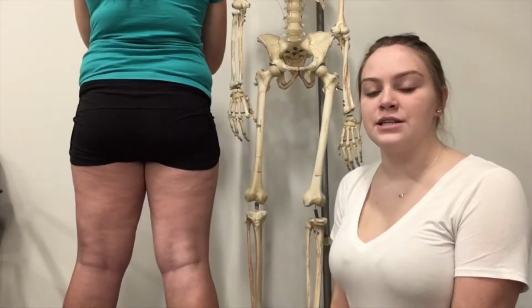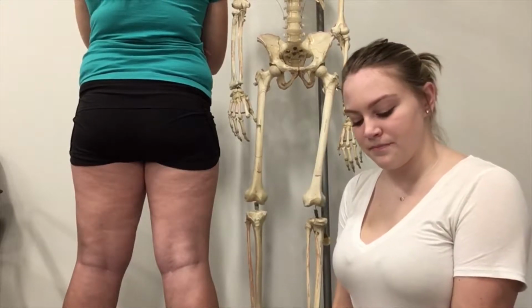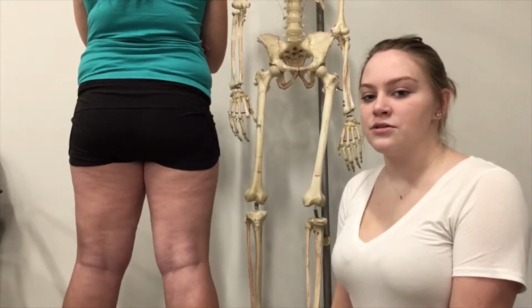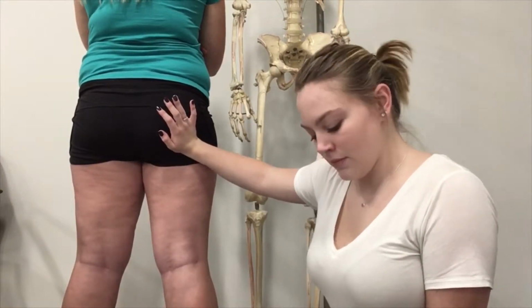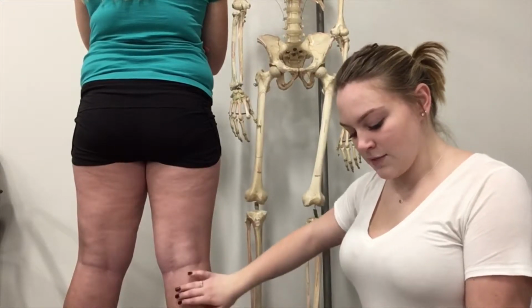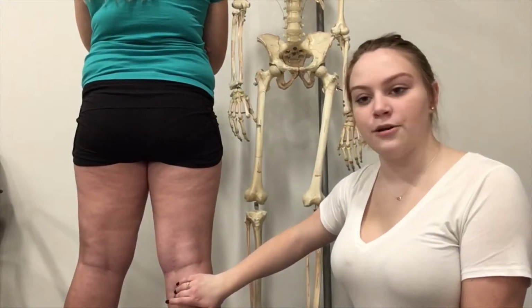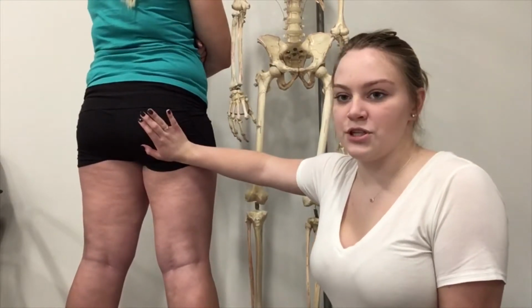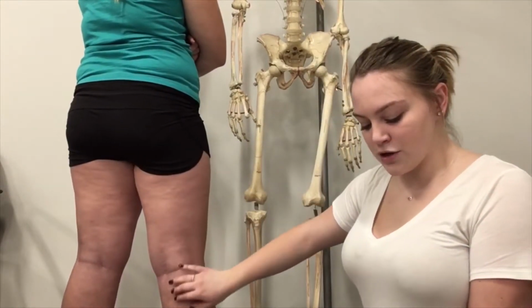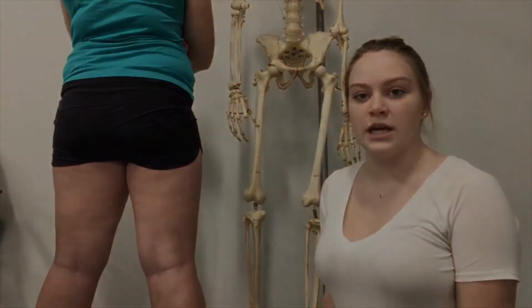Next, we have the semitendinosus and semimembranosus, which are both a part of the hamstring group as well. The semitendinosus runs from the ischial tuberosity to the posterior aspect of the tibia, which is here. The semimembranosus is a little bit bigger, and it runs from the ischial tuberosity, which is here, down to the proximal part of the tibia. These two muscles have a movement of extending and externally rotating the hip.